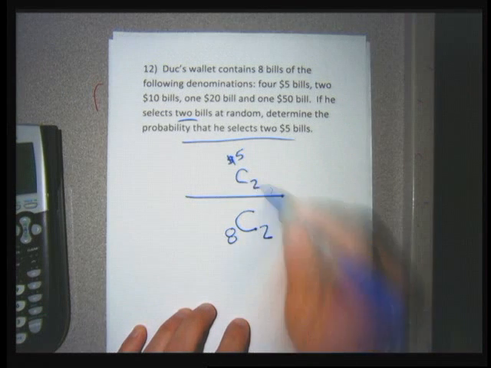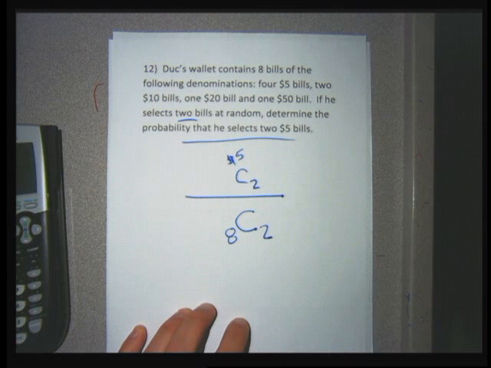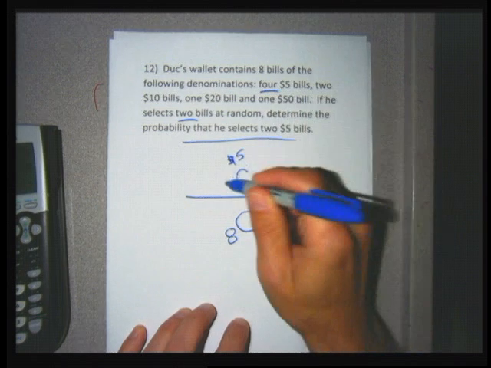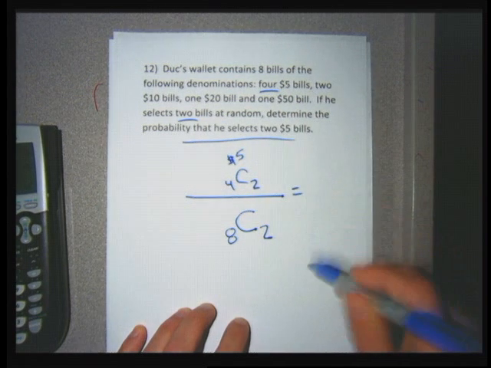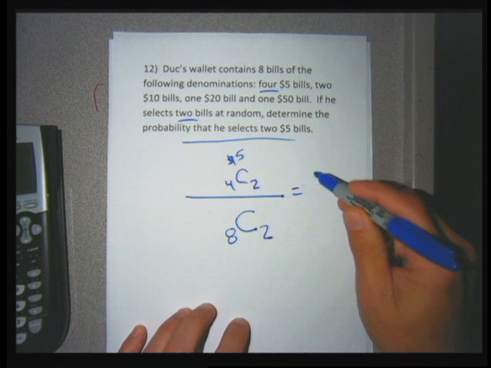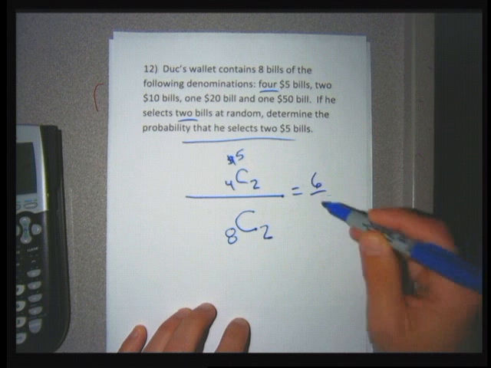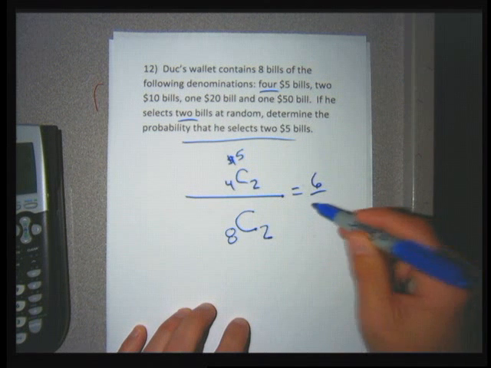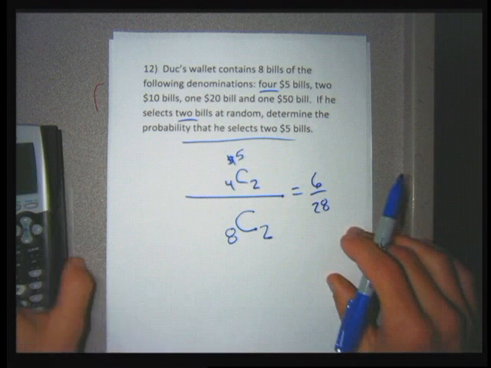To the right of the C for the $5 bill, I put the 2 $5 bills that I want. To the left of the C, I put the 4 $5 bills that I have. So it's going to be a 4 choose 2 over an 8 choose 2, which of course we know is 6 over 28. Let me make sure I didn't mess those up.